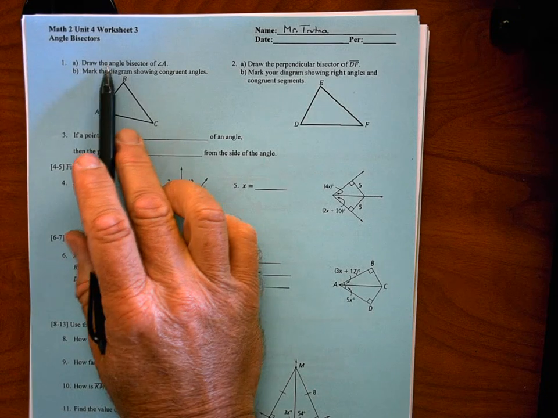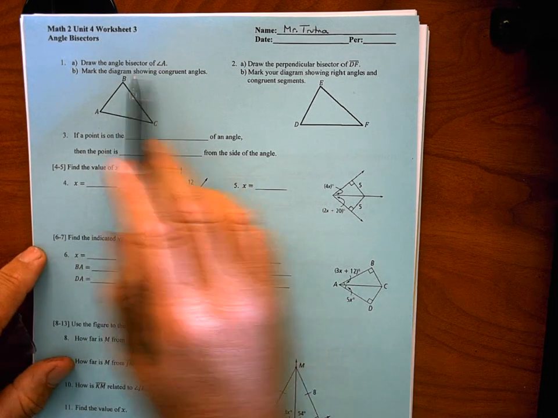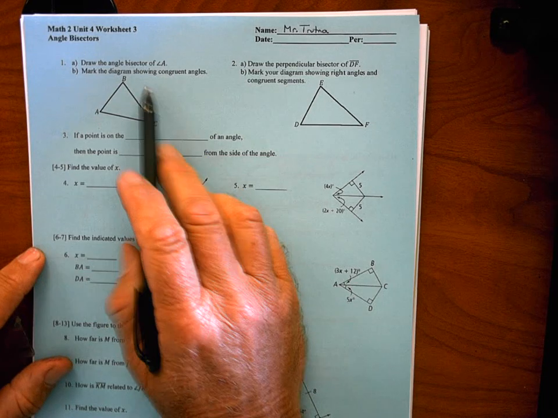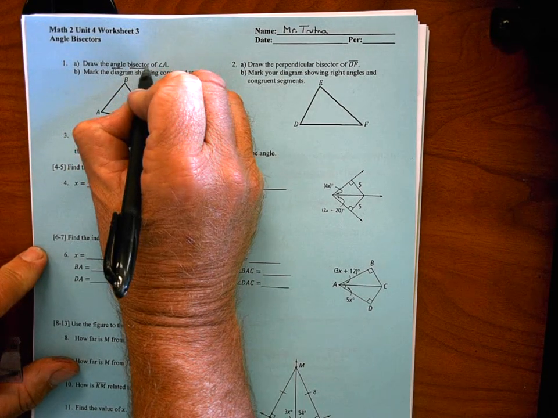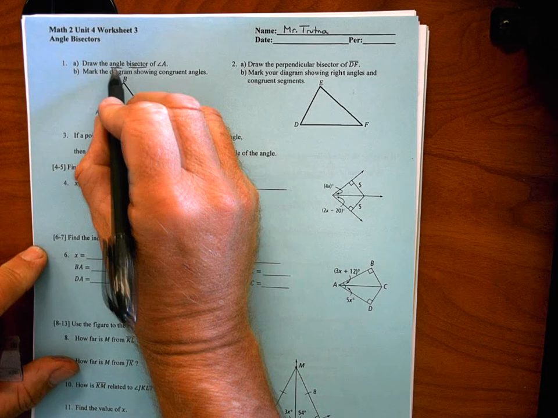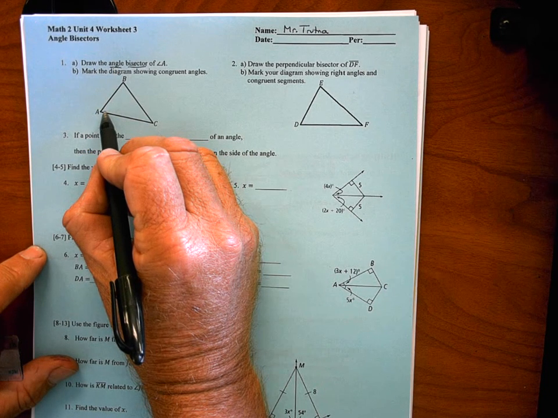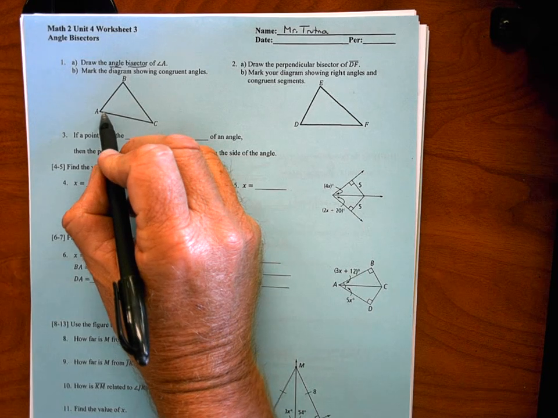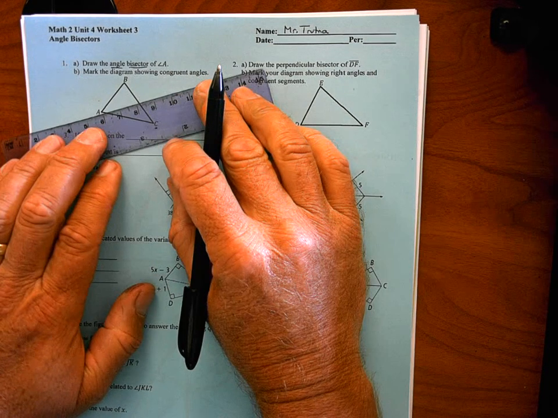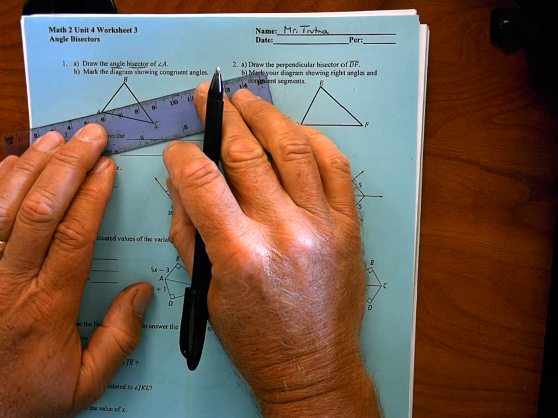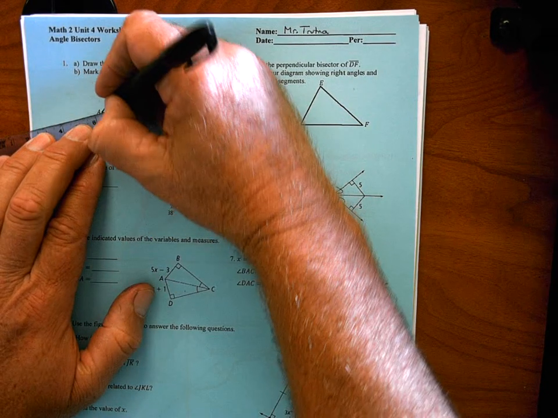So number 1, we're going to draw the angle bisector of angle A. We're going to mark the diagram showing congruent angles. Remember, a bisector of an angle, also known as an angle bisector, will take an angle and split it into two smaller equal angles. So I need to draw a line segment that's going to split angle A here into two smaller equal angles.